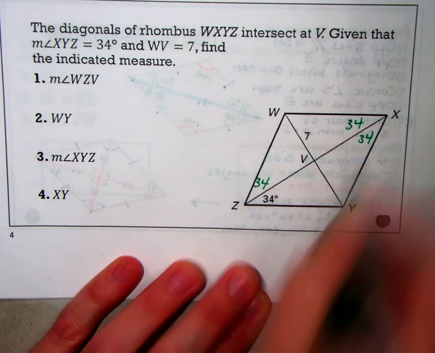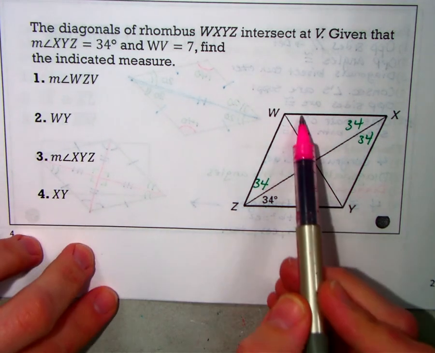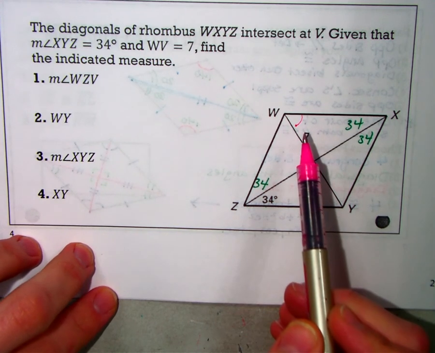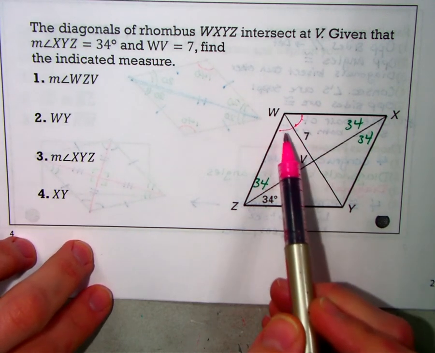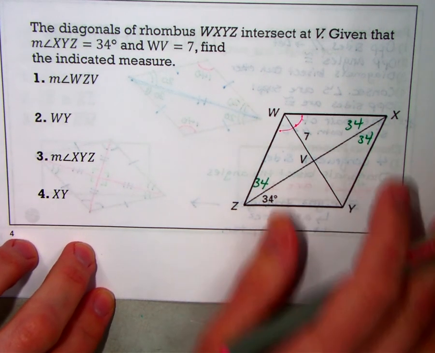Go ahead. Don't you also know what the other angles are? Yes. How do I know? Because it would equal 180. Okay. 180 minus 34. And then you get 146. Right? So are you saying this angle's 146? No, I'm saying the whole. The whole thing is 146? Yeah. I get where you're going. I understand that. But we're forgetting one very key fact.